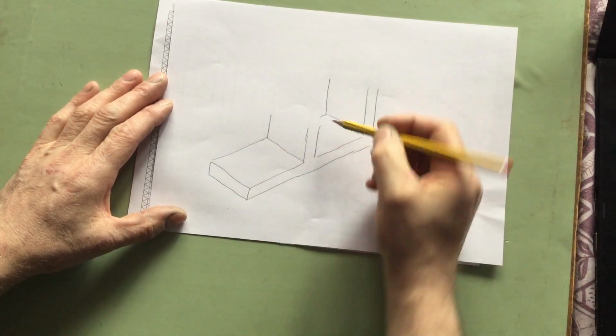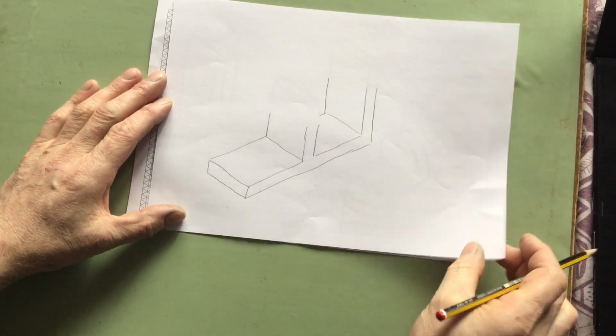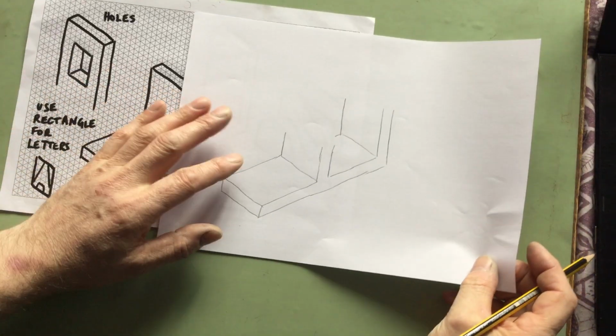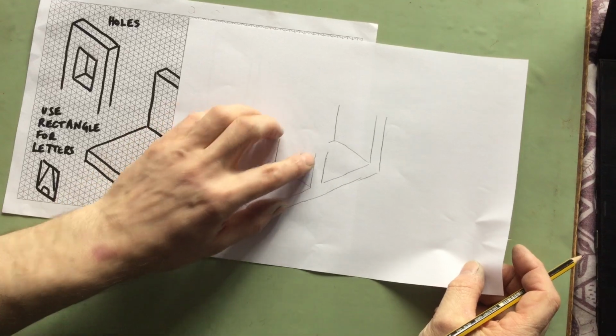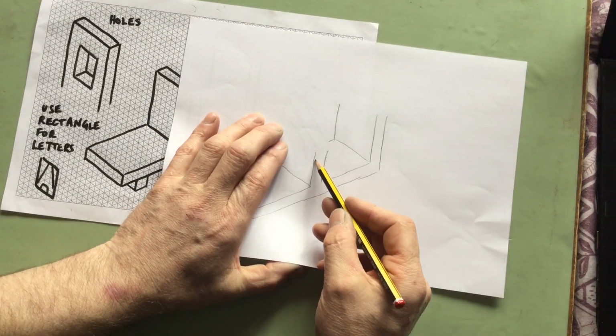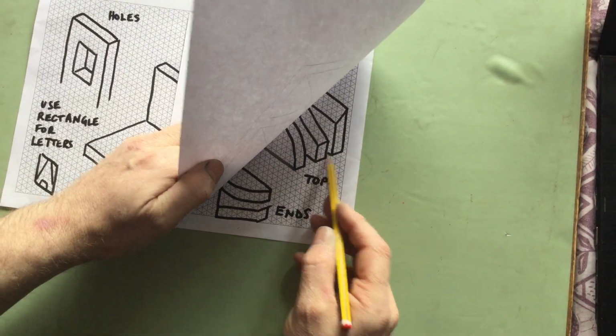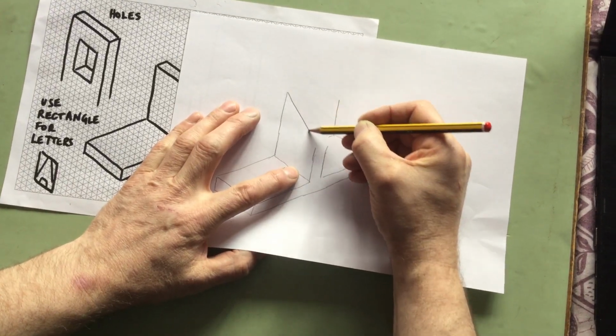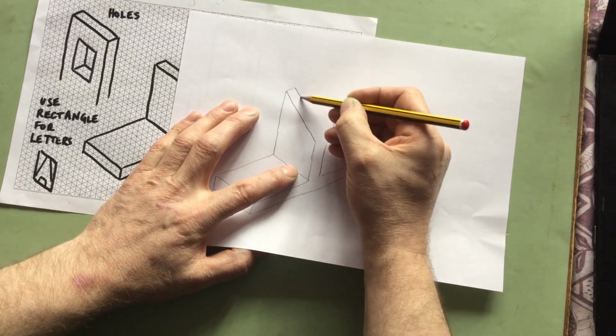Now I've just drawn those bottom edges because I'm going to use on this side of the page these tops. So I'm going to move that across there and I'm going to line the top up. So I'm going to draw these lines up with this top here, and then I'm going to trace that top section onto my design.